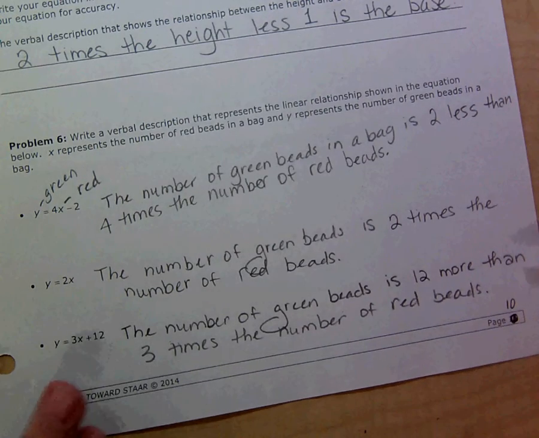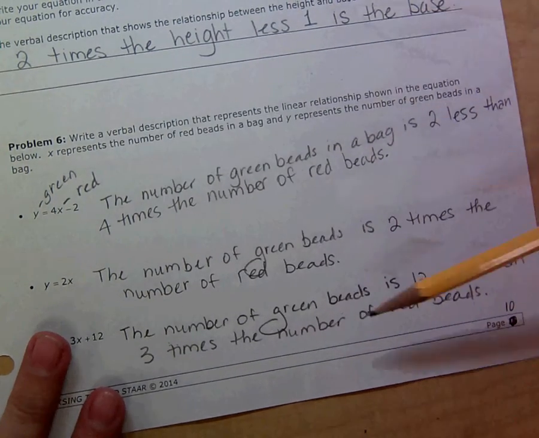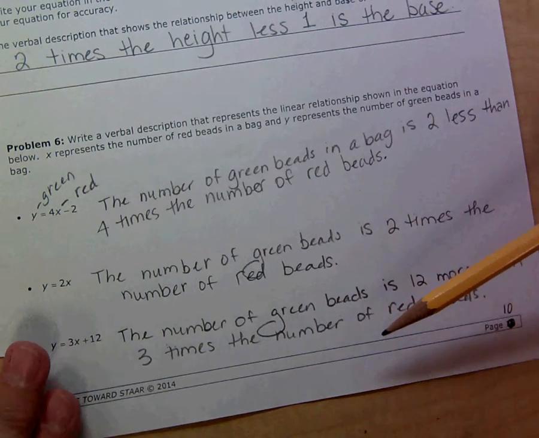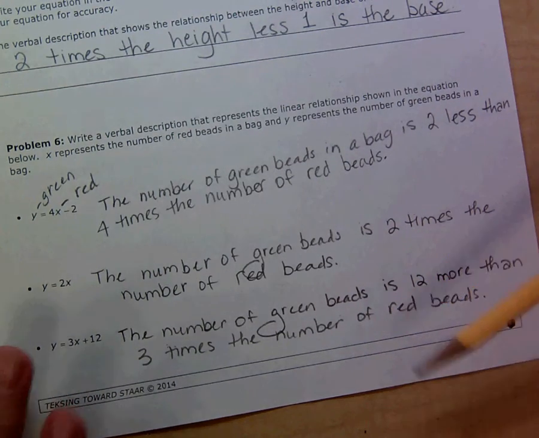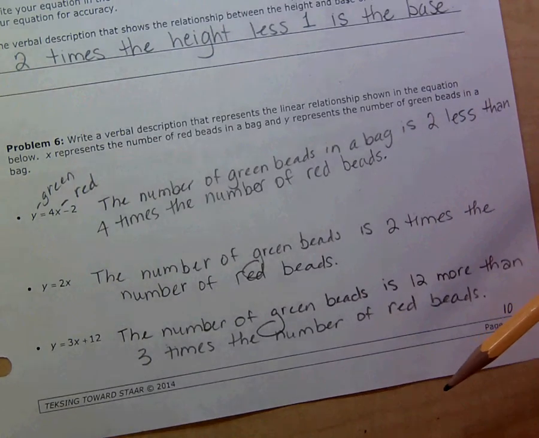And guys, remember that just because I put these as the answers doesn't mean that those are the only possible answers. There's a bunch of different ways that you could say those things and still mean the same thing.